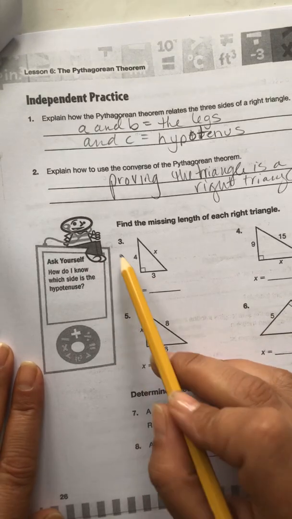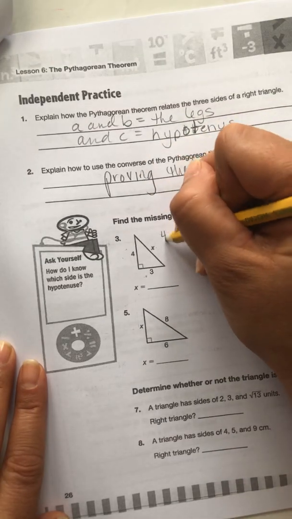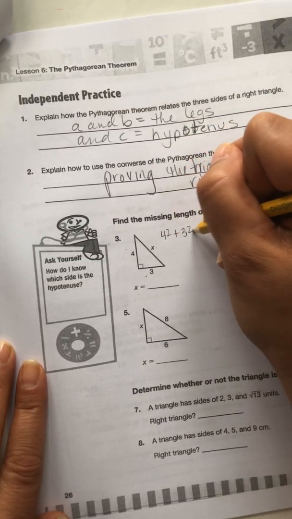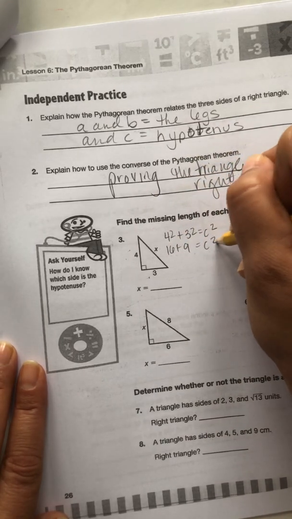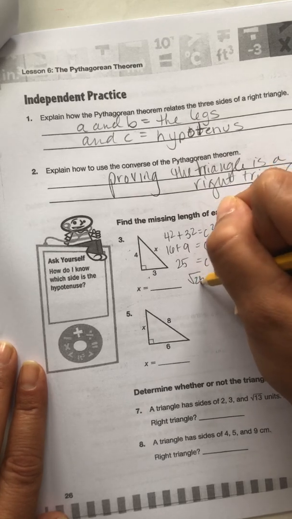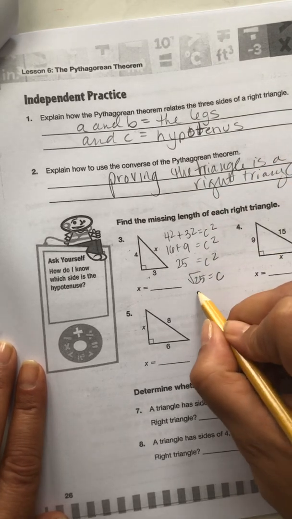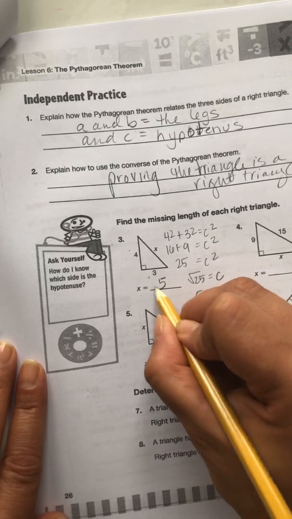All right, so we're going to use the Pythagorean theorem to find the missing lengths. We already know that this is a part of a triple, so we know x is 5, but to prove that, 4 squared plus 3 squared equals c squared, 16 plus 9 equals c squared, 25 equals c squared, the square root of 25 equals c, and the square root of 25 is 5. So c equals 5. So x equals 5.